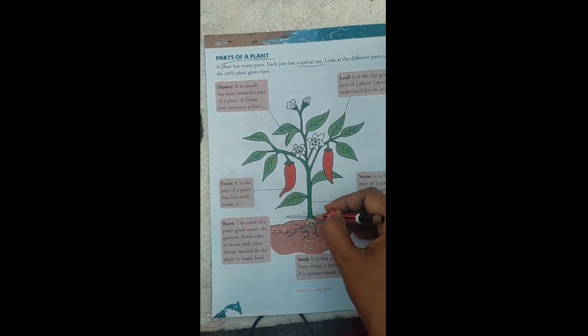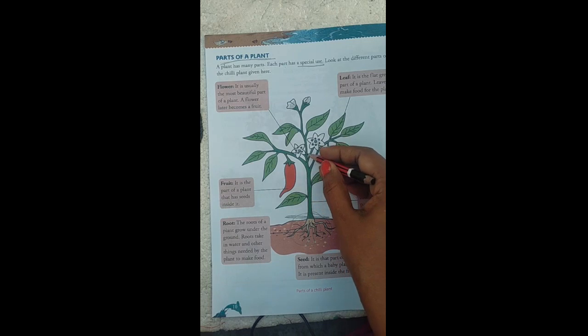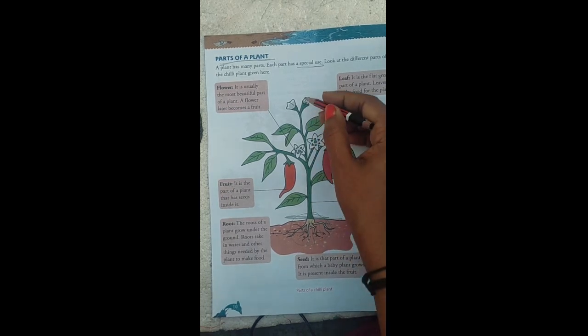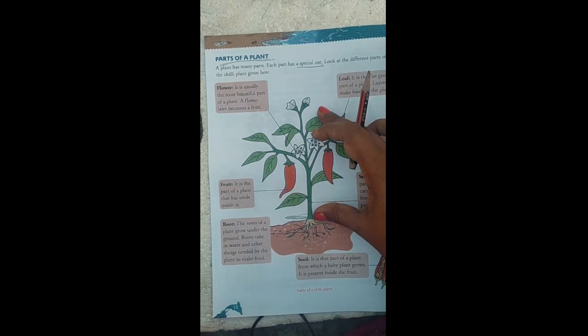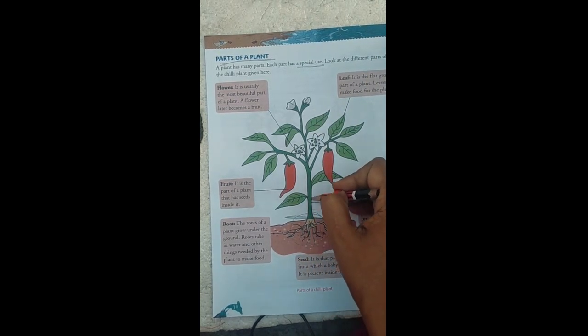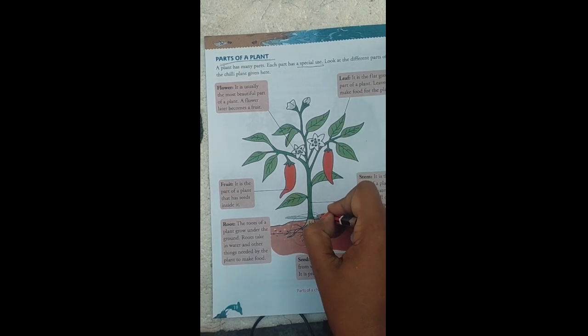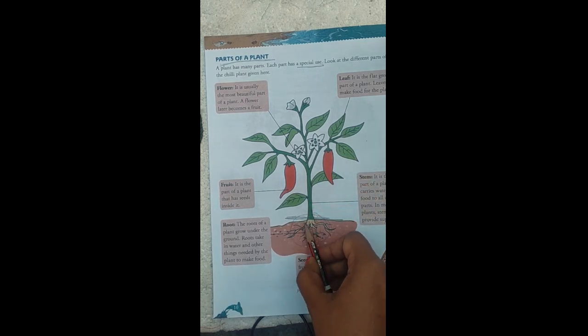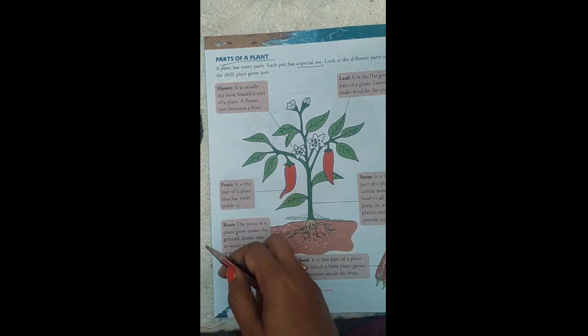And the part which is visible from outside, from this part to this part, we will call it shoot. This part is root, which is under the ground, and above the ground, this part we will call shoot. Clear? Okay.